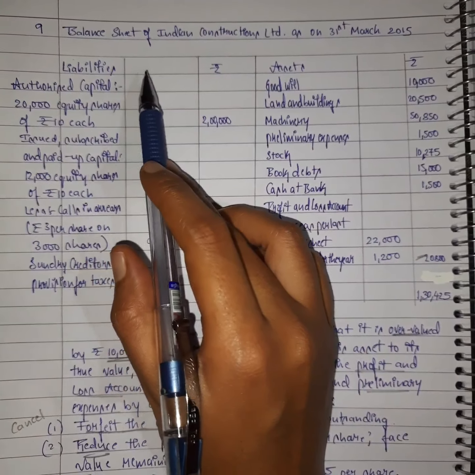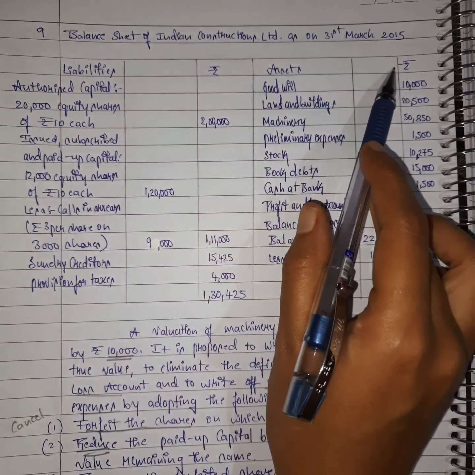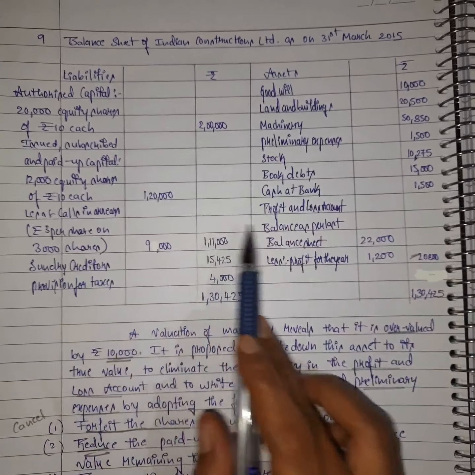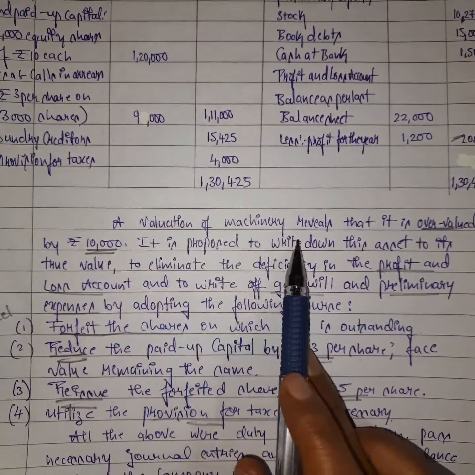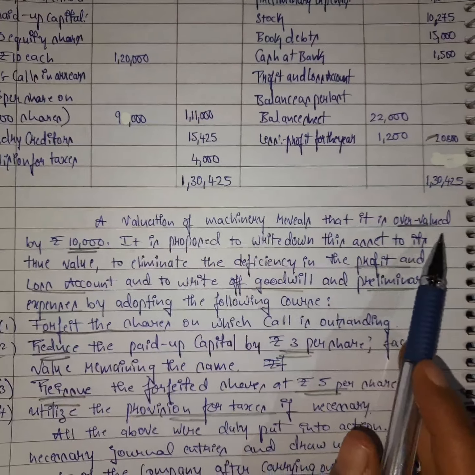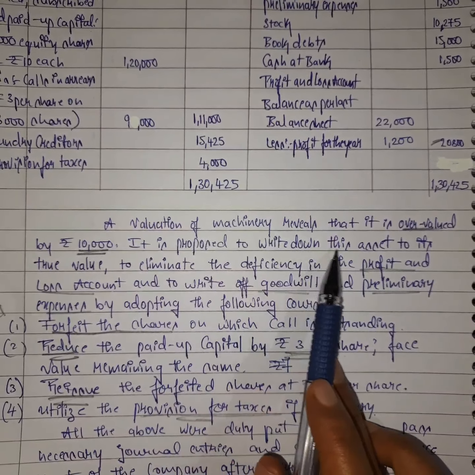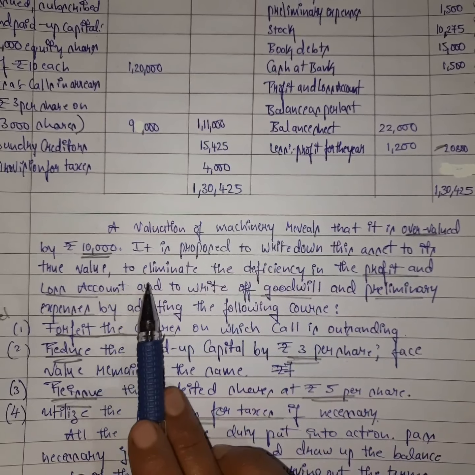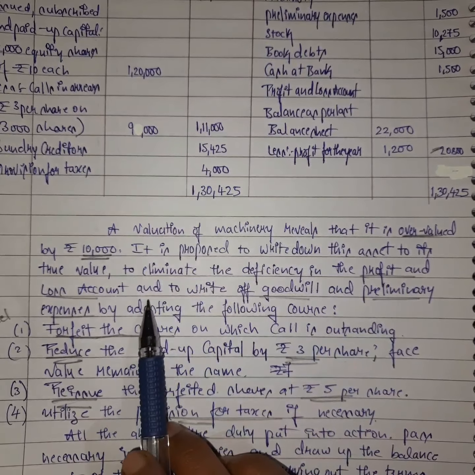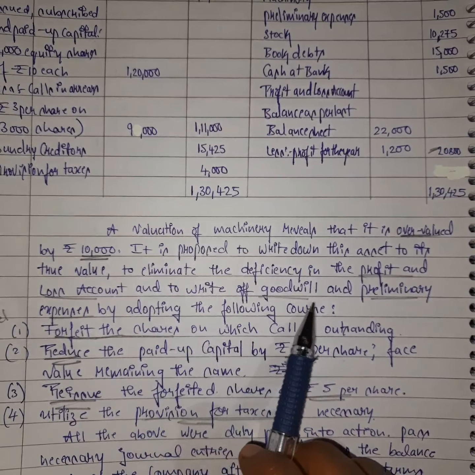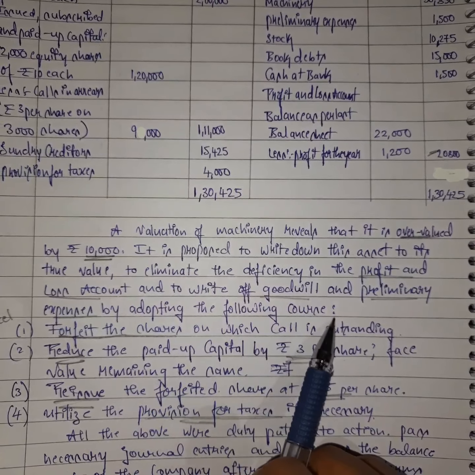Ninth problem. Balance sheet of Indian Constructions Limited as on 31st March 2015. Liabilities amount, assets amount. Coming to adjustment, evaluation of machinery reveals that it is overvalued by rupees 10,000. It is proposed to write down this asset to its true value to eliminate the deficiency in the profit and loss account and to write off goodwill and preliminary expenses by adopting the following courses.